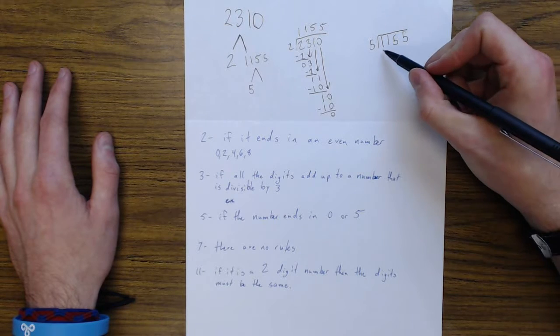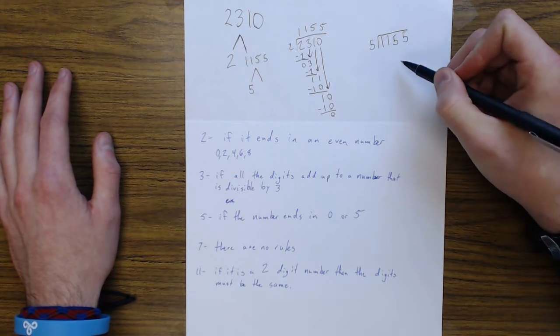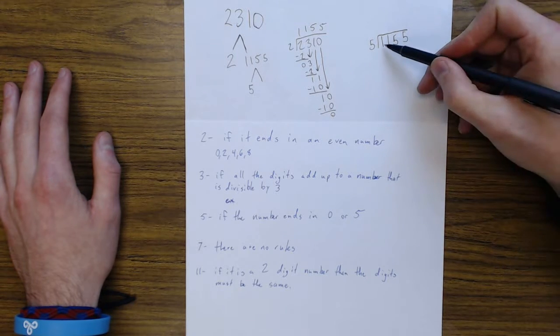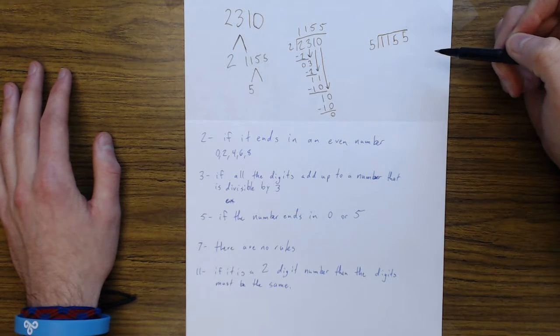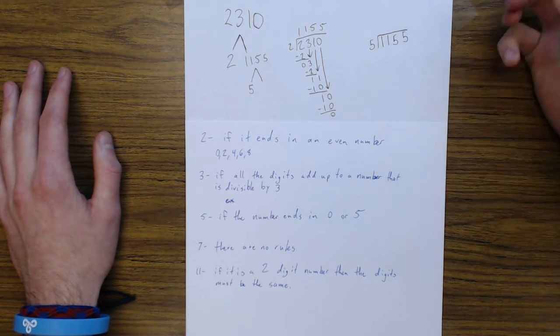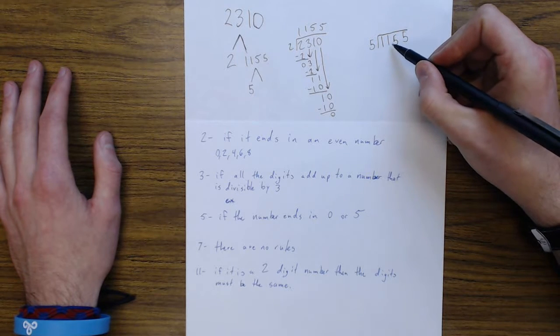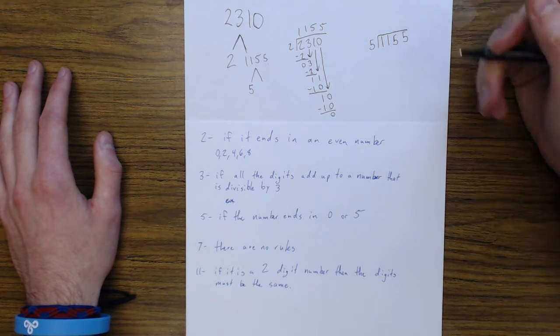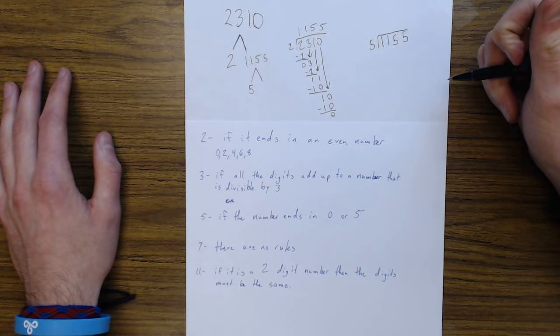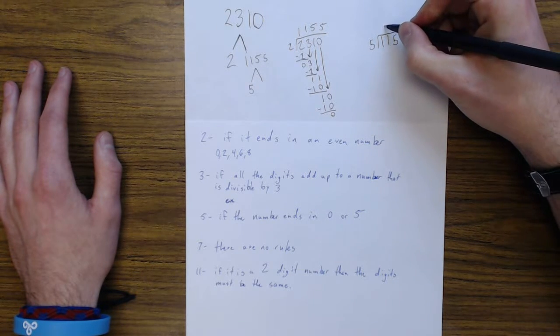All right, so now you guys are going to be dividing 5 into this number here. And so does 5 go into 1 evenly? No, it doesn't, right? So we're going to be looking at 5 going into 11. Now, how many times do you think 5 goes into 11? Good job, Jackie. It is 2 times.